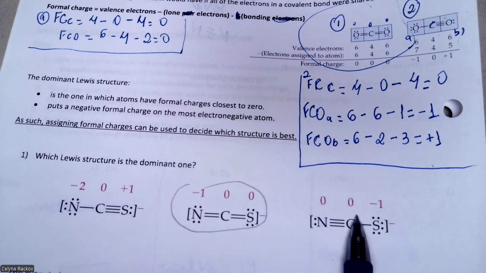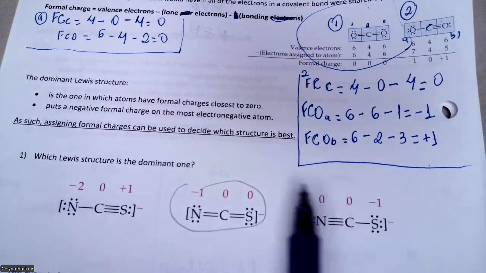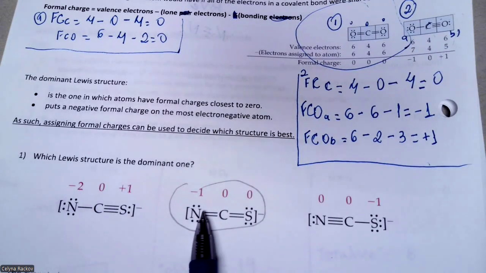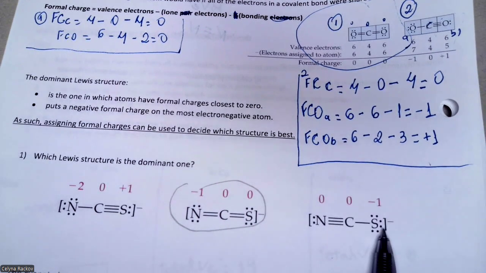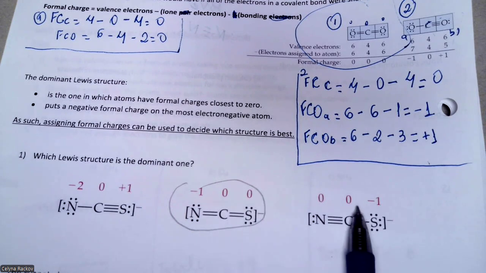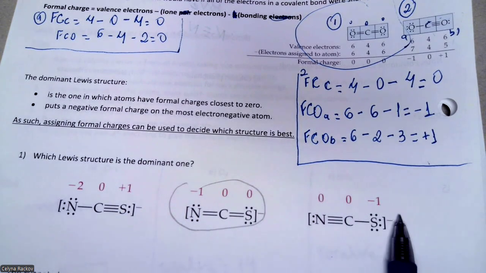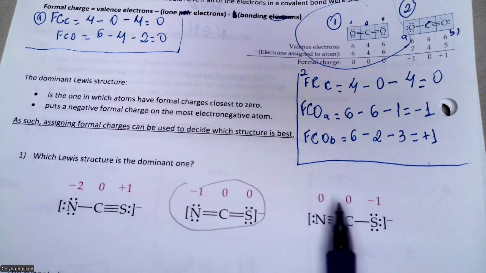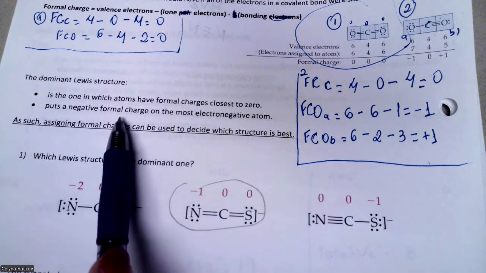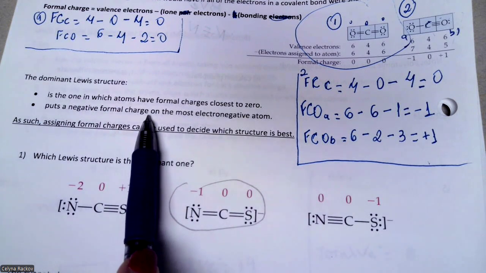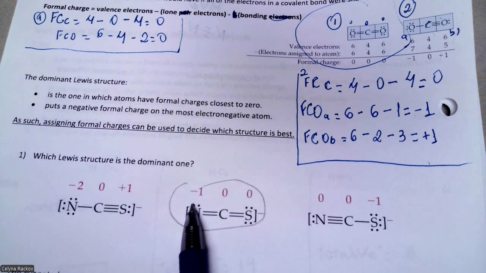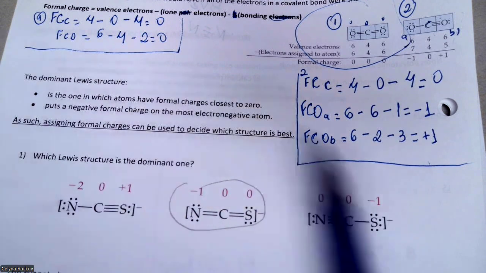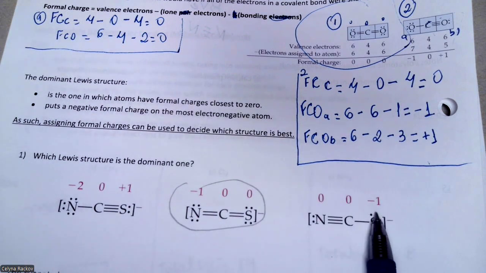But between these two structures, which one will be the dominant one? This one with -1 on nitrogen, or this one with -1 on the sulfur? So you have 2 zeros and -1. Which one is going to be the correct one? The correct one will be the one where the negative formal charge is on the most electronegative atom. So -1 on sulfur, or -1 on nitrogen.